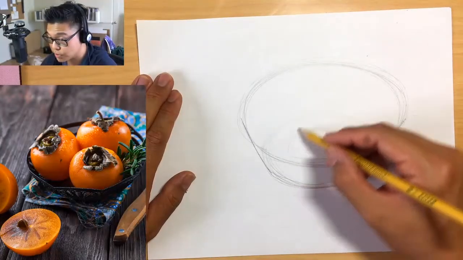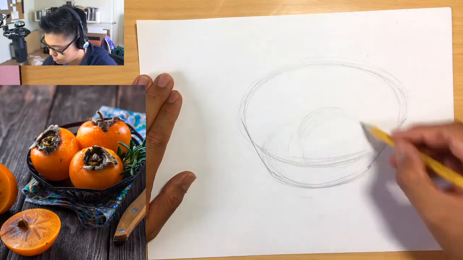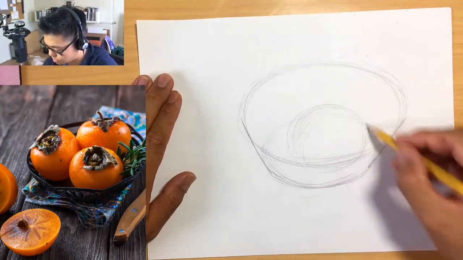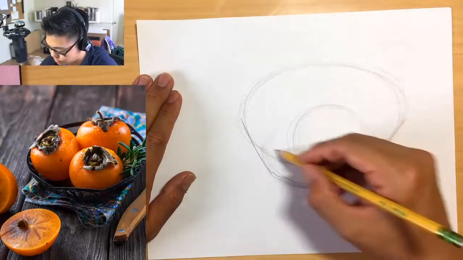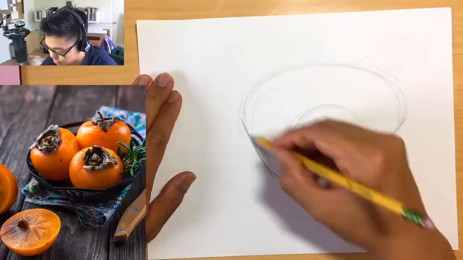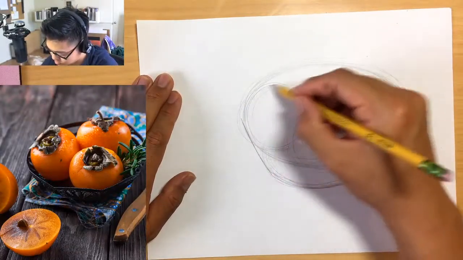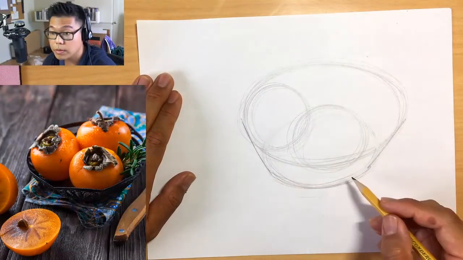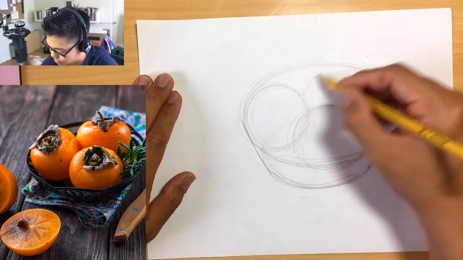So I've got the one in front over here. Got the one towards the left, right behind it. And then we have the third one behind all those guys right about here.